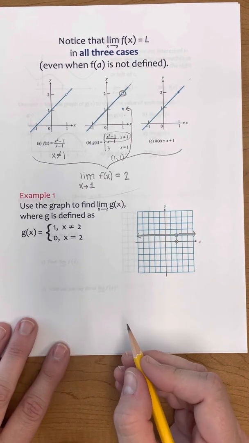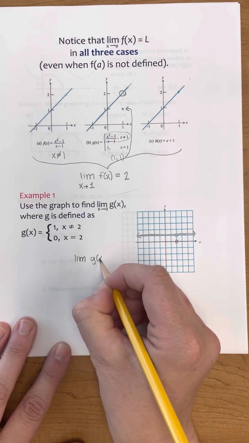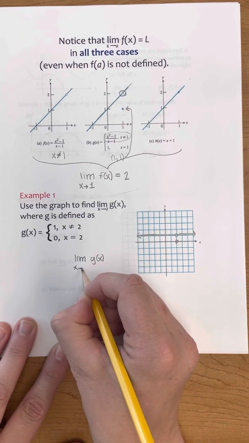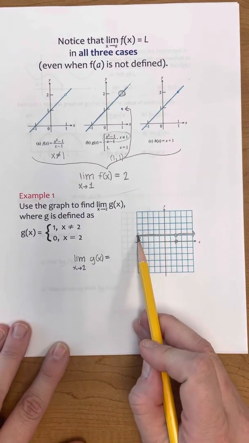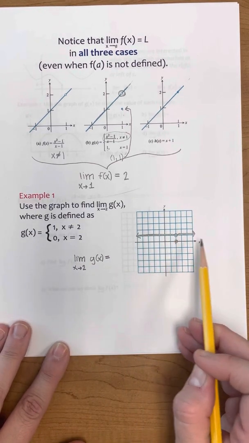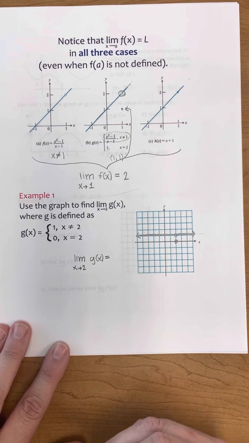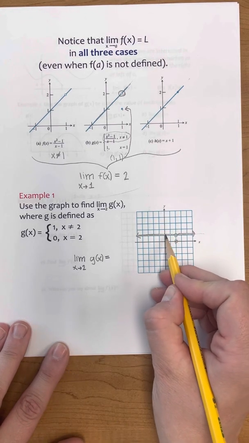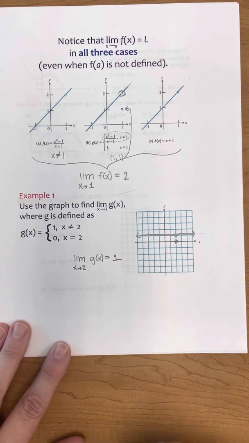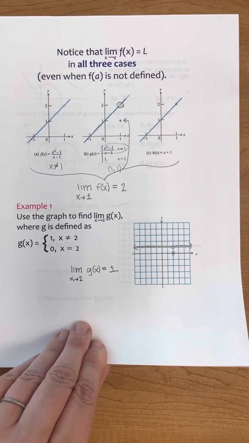And so now it says use the graph to find the limit of g of x as x approaches 2. So we're looking for the y value. So we're going to come from the left of 2. We're going to come from the right of 2. And the y value that it's getting close to as it approaches that is right here at a y value of 1. So there's our answer for example number 1 using a graphic approach.